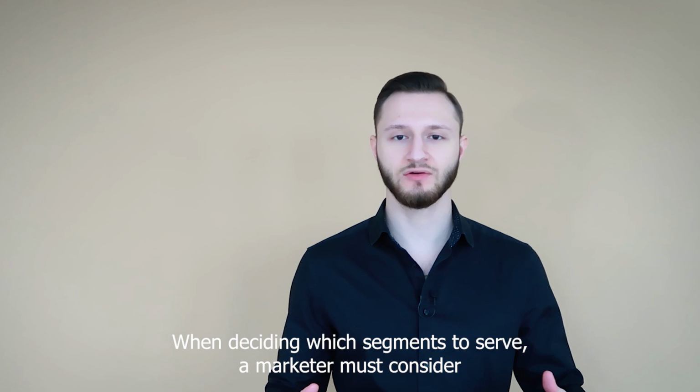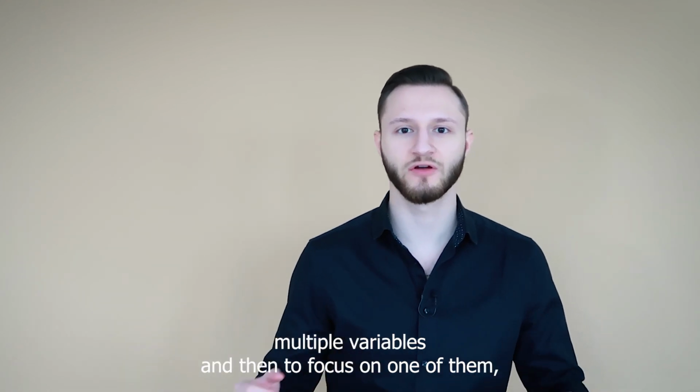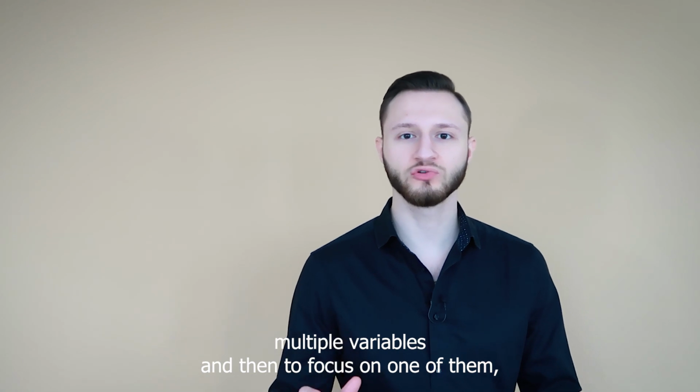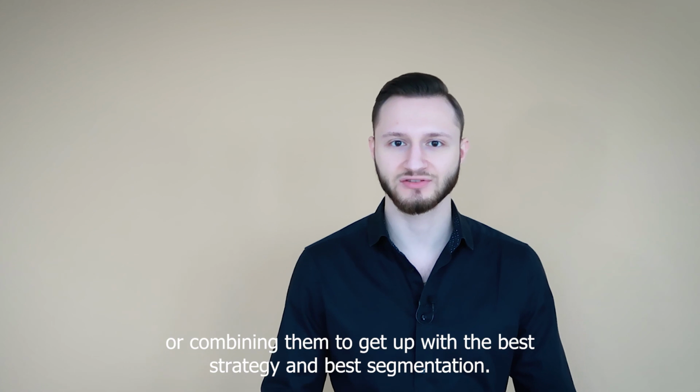When deciding which segments to serve, a marketer must consider multiple variables and then focus on one of them or combine them to come up with the best strategy and best segmentation. As this figure illustrates, there are 4 main variables to consider when segmenting a market: geographic, demographic, psychographic, and behavioral variables.